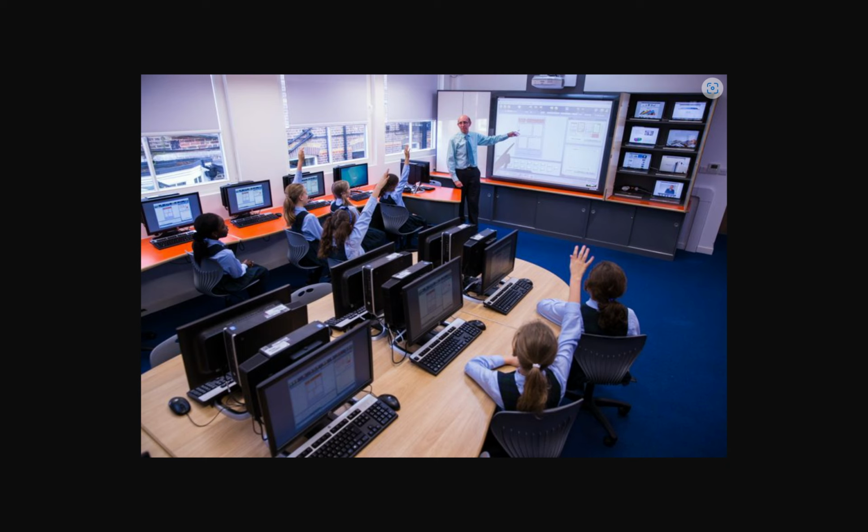To do this effectively, we need to move past basic substitution where digital tools simply replace paper and aim instead for modification and redefinition, as described in the SAMR model.